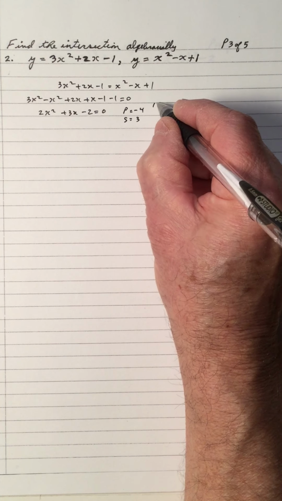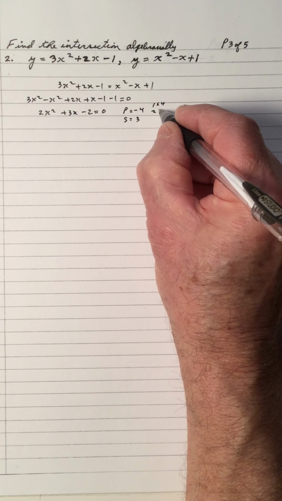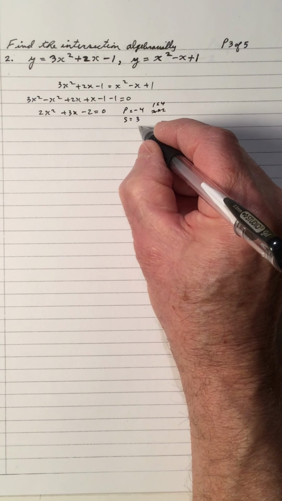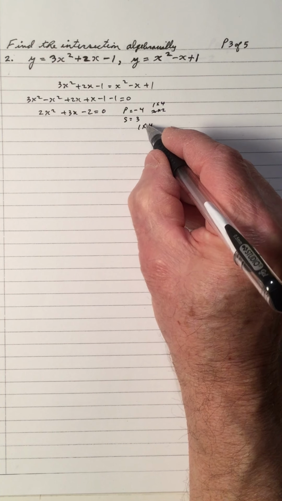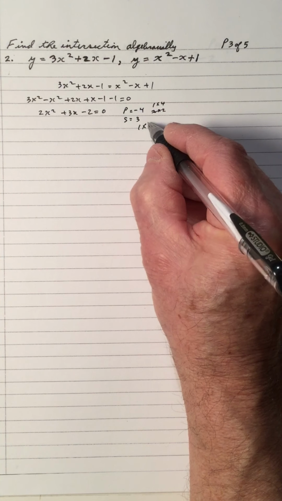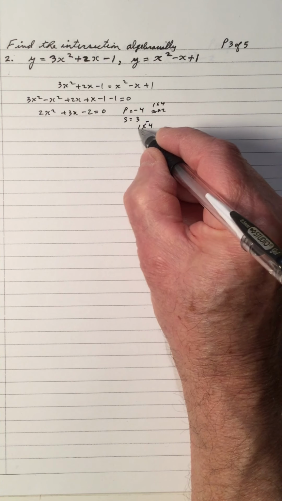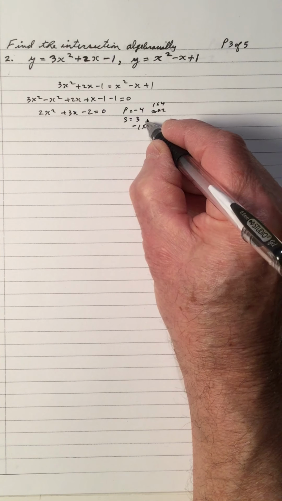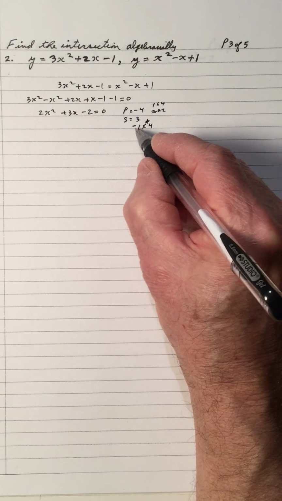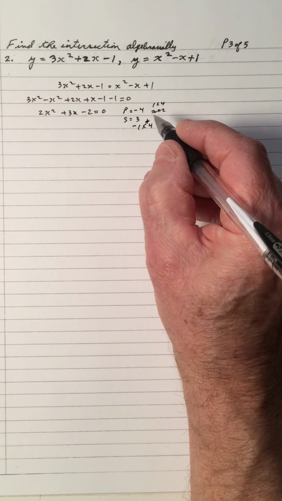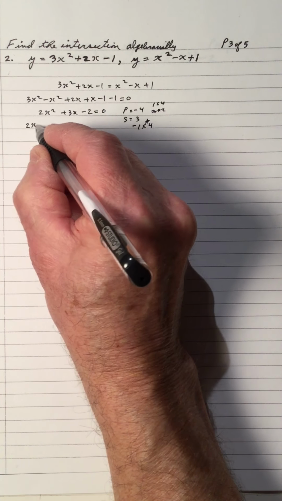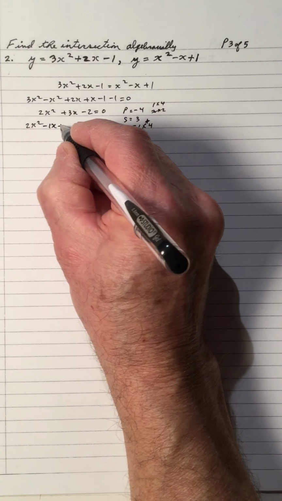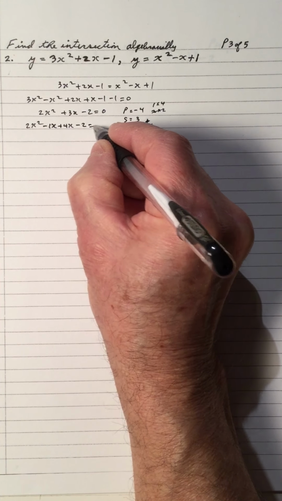So the factors of 4 are 1 times 4 and 2 times 2. So the factors that give me a 3 would be 1 and 4. So 1 times 4. But the product is negative and the sum is positive, so it has to be positive 1, negative 4. Multiply, negative 4. Whoops. How about negative 1, positive 4? Again, I check myself. Multiply, negative 4. Add, 3. So I take those two numbers and go negative 1x plus 4x minus 2 equals 0.